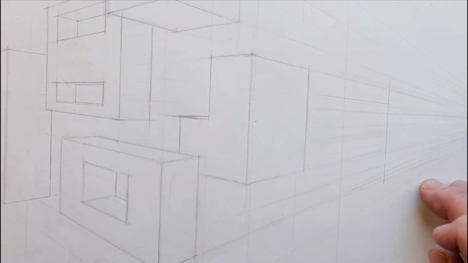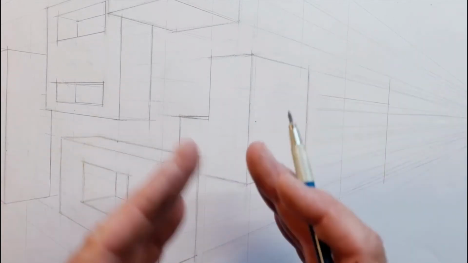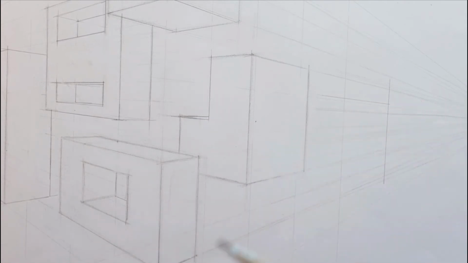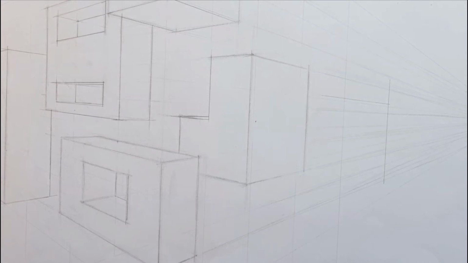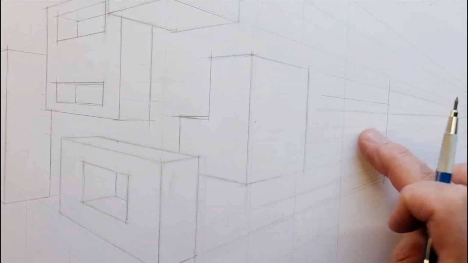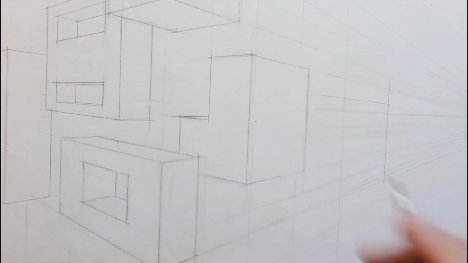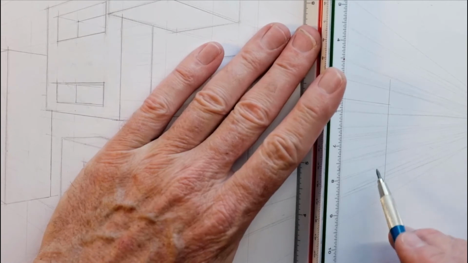Now this is where you have to just decide, and keep thinking what's in front, what's in the back. Okay, so in this instance I want this to be in front of this one. So I'll stop it about here on that line.